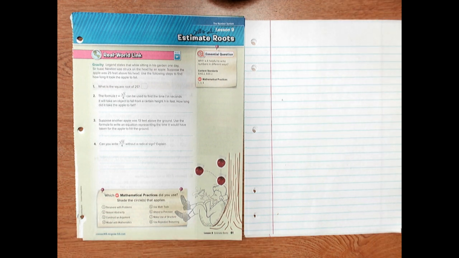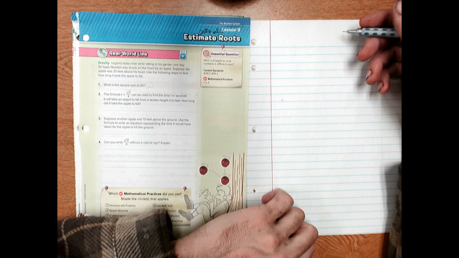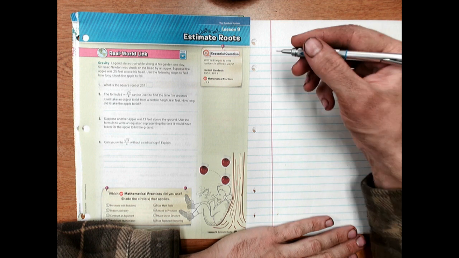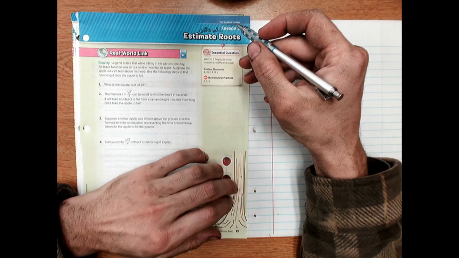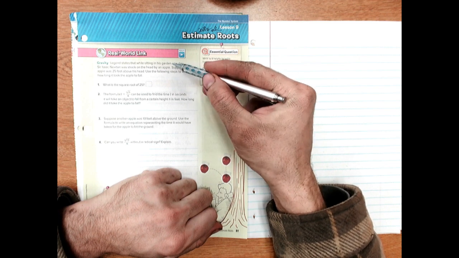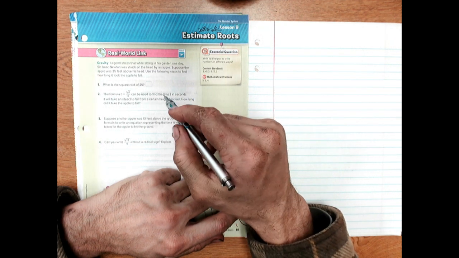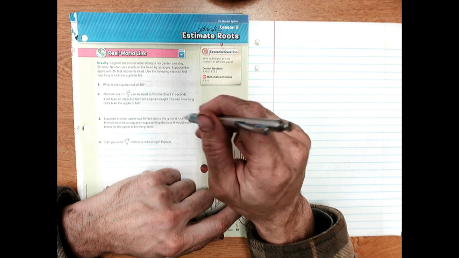We are moving into estimated roots. These are a lesson that is following our last lesson on finding square roots and cube roots. And we don't have any new vocabulary for this one, so that's good. First off, real world link. Gravity. Legend states that while sitting in his garden one day, Sir Isaac Newton was struck on the head by an apple. Suppose the apple was 25 feet above his head. Use the following steps to find how long it took the apple to fall.